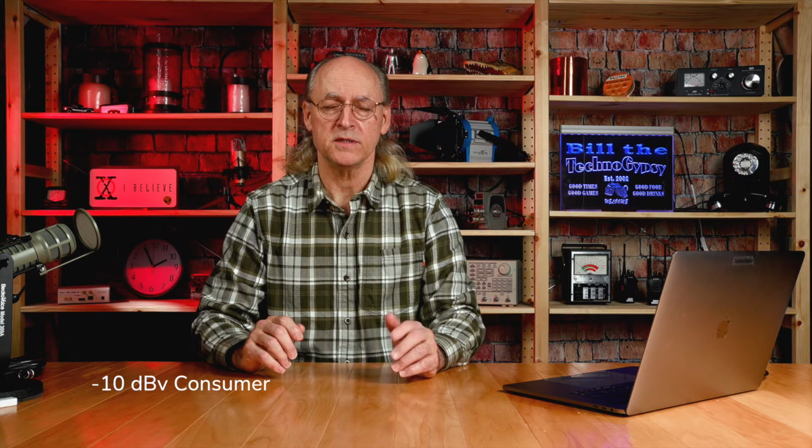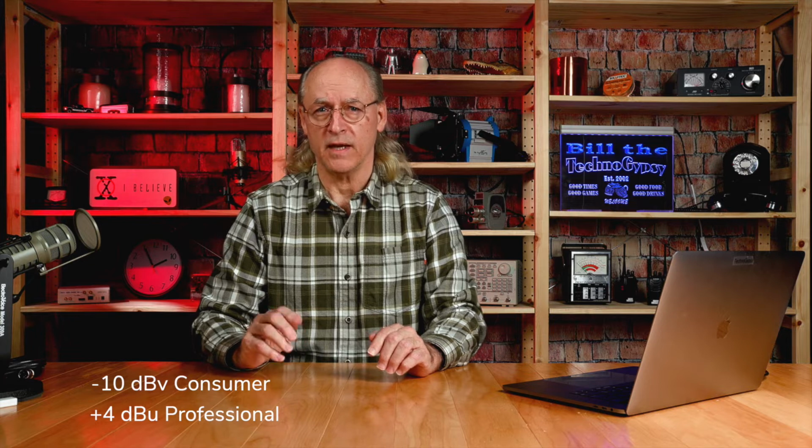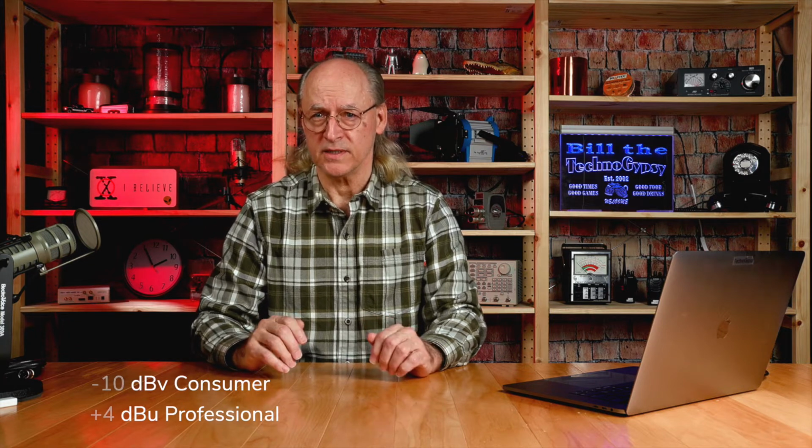There are 2 standard line levels: -10 dBV for consumer equipment like MP3 and DVD players, and +4 dBu for professional equipment like mixing desks and signal processing gear. The other 2 types of audio signals you'll run into are instrument and speaker levels. Like mic level signals, instrument level signals, think electric guitar or bass, require preamplification to bring them up to line level.